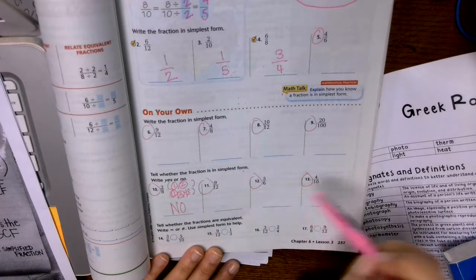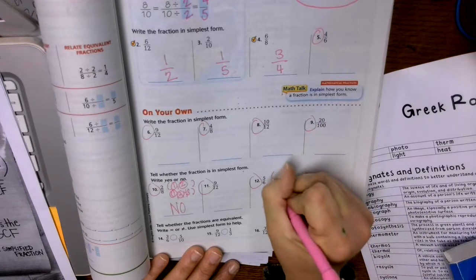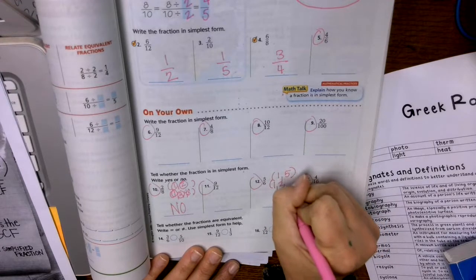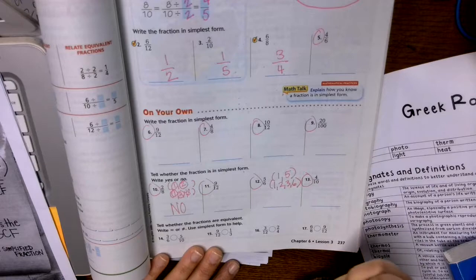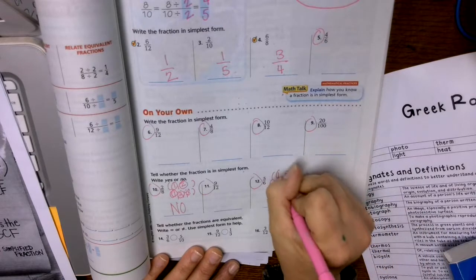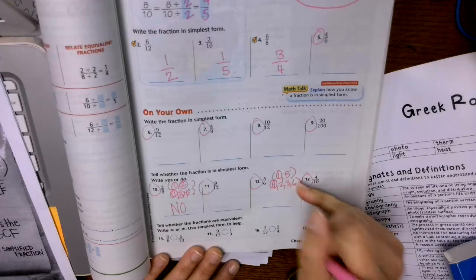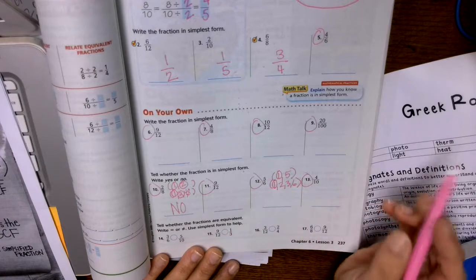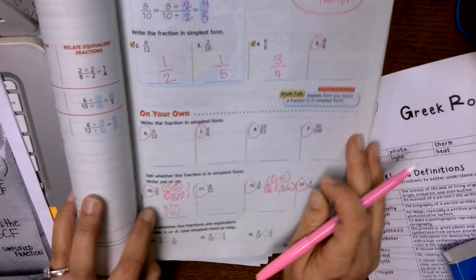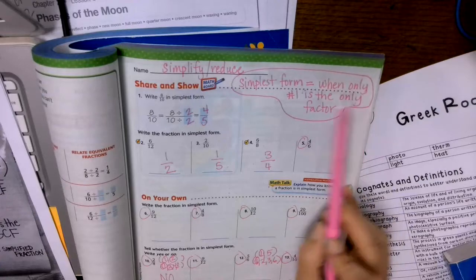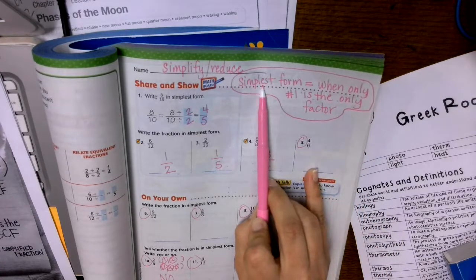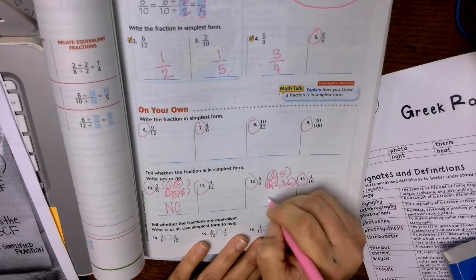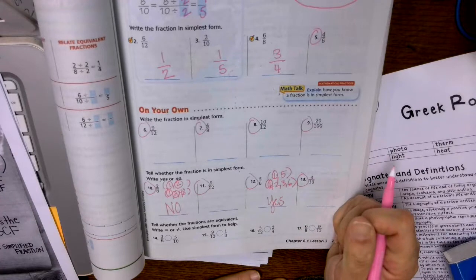Let's do number 12. I'm going to let you finish and I'll show you how this one works. The factors of 5 are 1 and 5. The factors of 6 are 1, 2, 3, and 6. Looking at that, I see 1 is a factor, but there are no other common factors. So going back to our notes, when 1 is the only factor, that means it's in simplest form. So looking at number 12, yes, it is in simplest form.